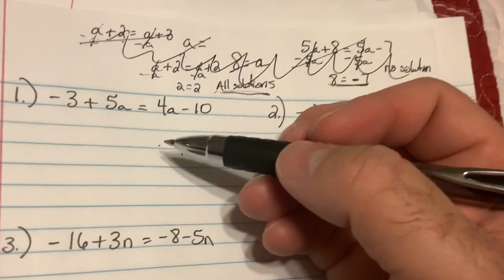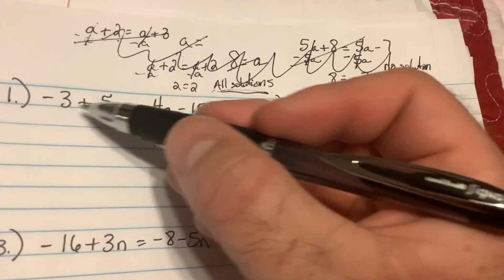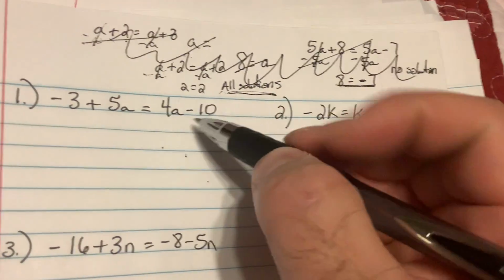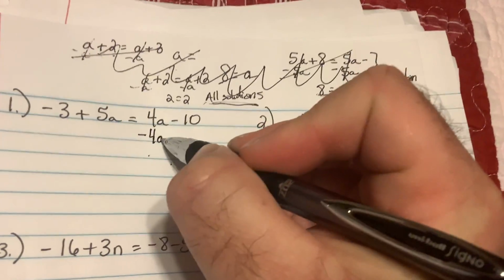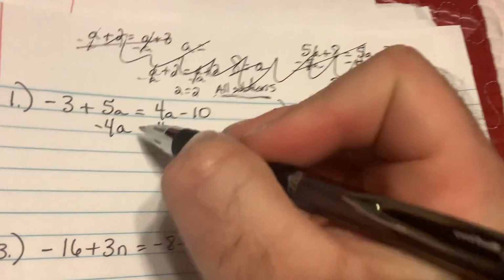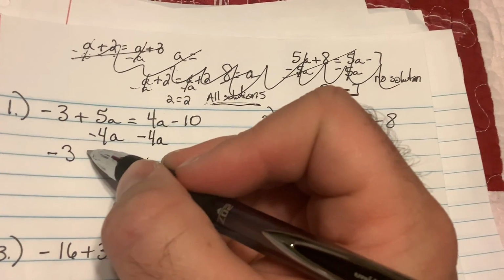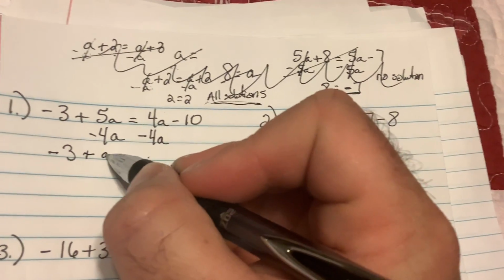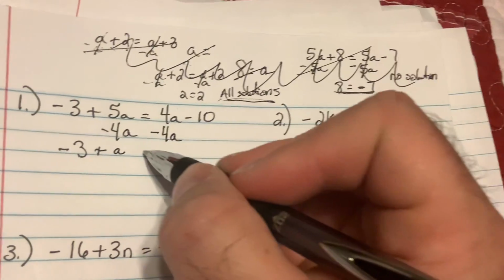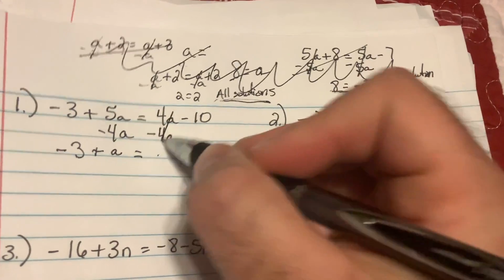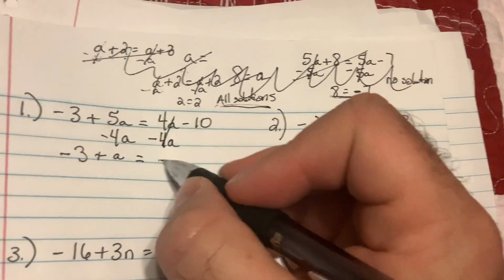Okay, so in this case, I cannot combine these two things, so let's go ahead and move our variable over. This didn't change. This right here, 5 minus 4, is just 1a, and we don't have to put the 1, that is 1a. And then these disappeared, and we're left with -10.